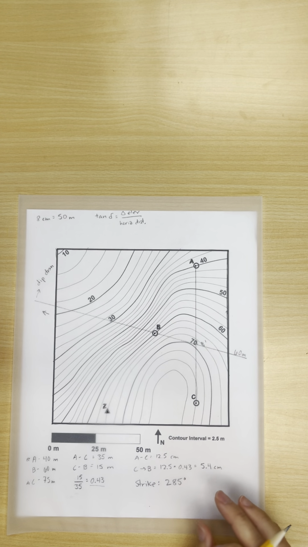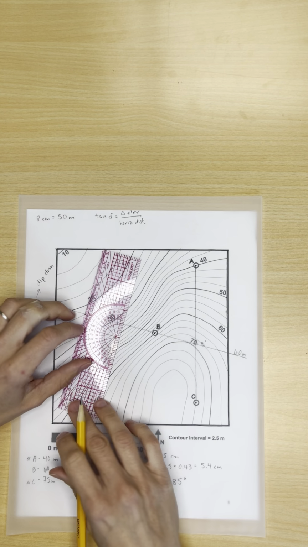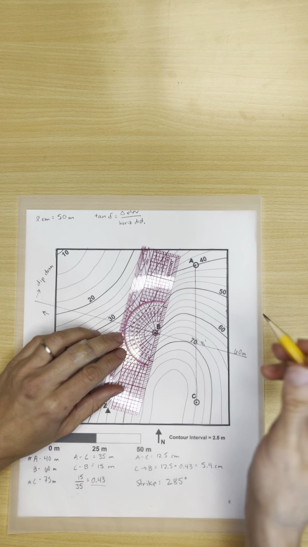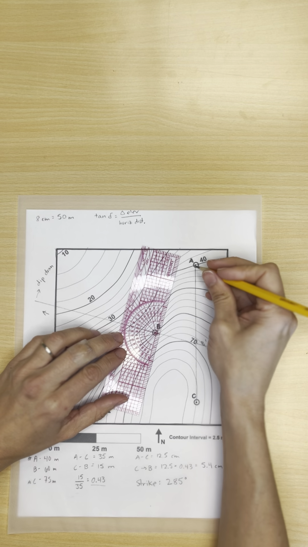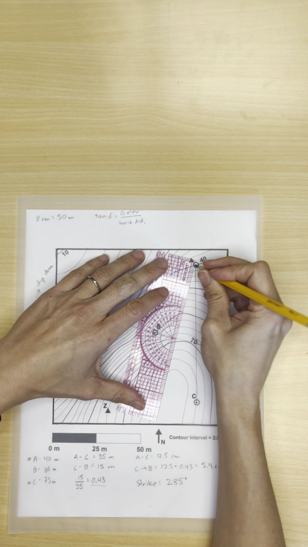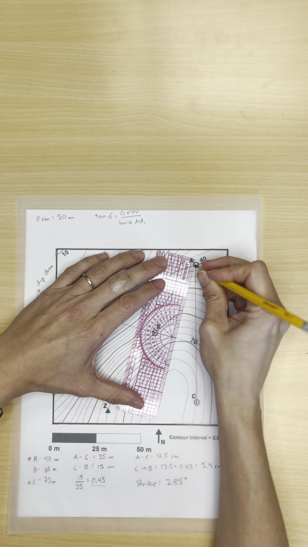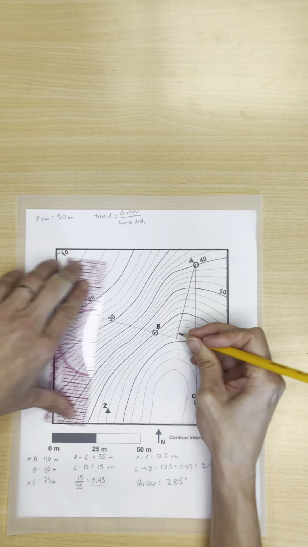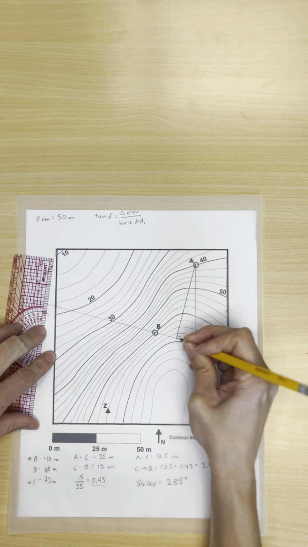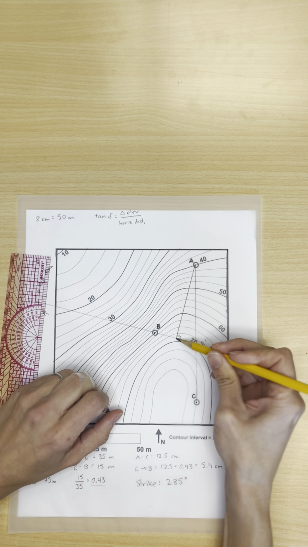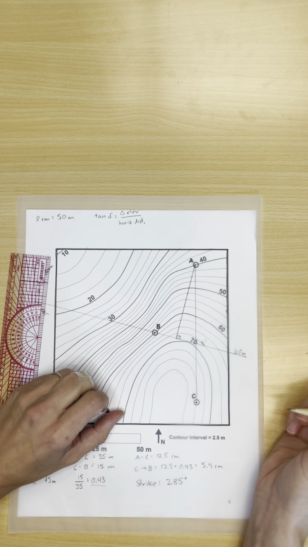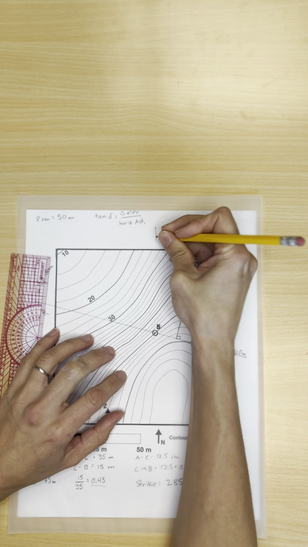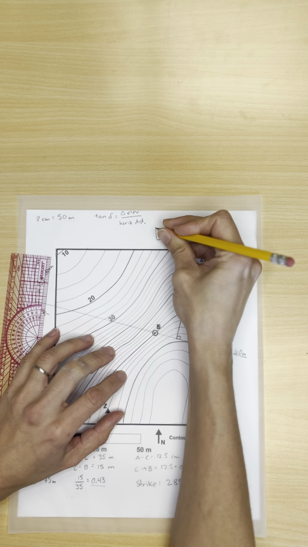So the first thing that we need to do here is draw a perpendicular line from our strike line, because remember, dip is always perpendicular to strike, that connects point A to our strike line, and it has to be perpendicular. I'm going to draw that line just like that, perpendicular, okay? So I know that this point here is at 60 meters, and this point here is at 40 meters. So I could start drawing a right triangle like this.